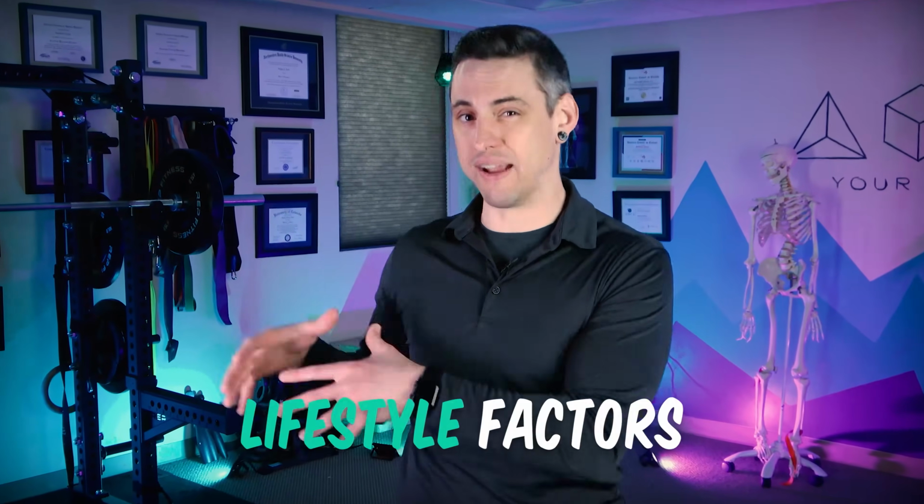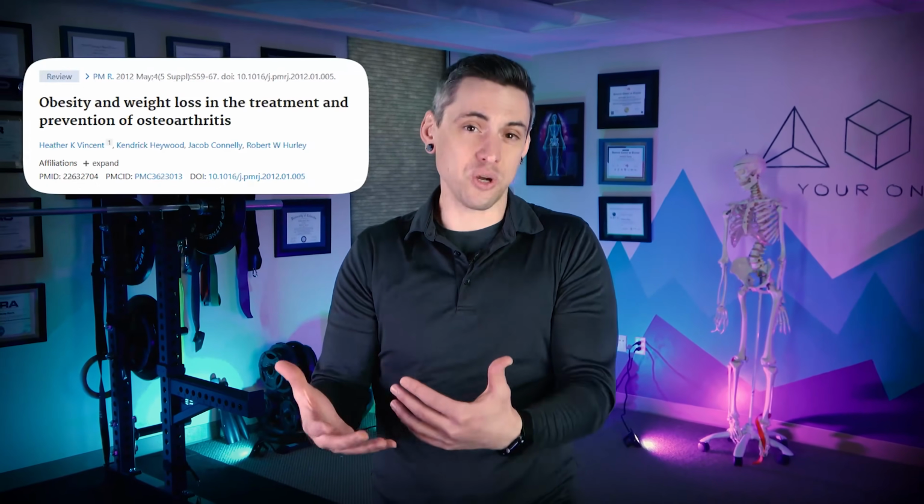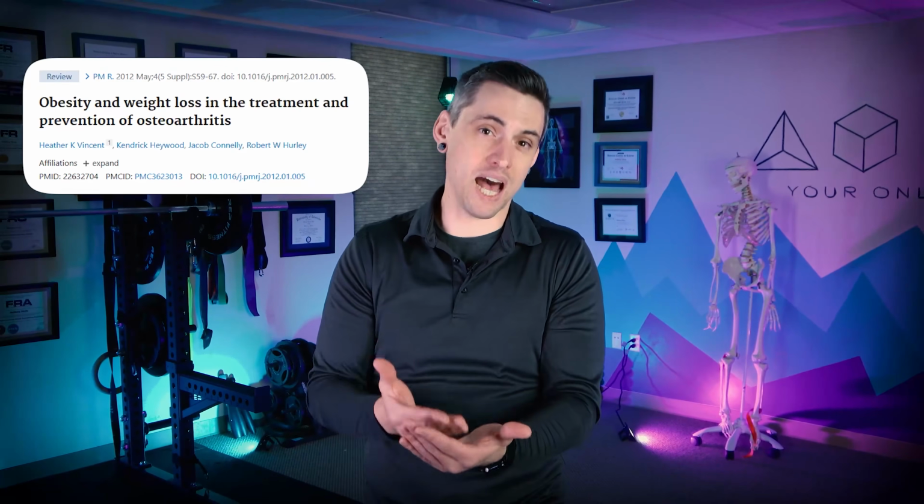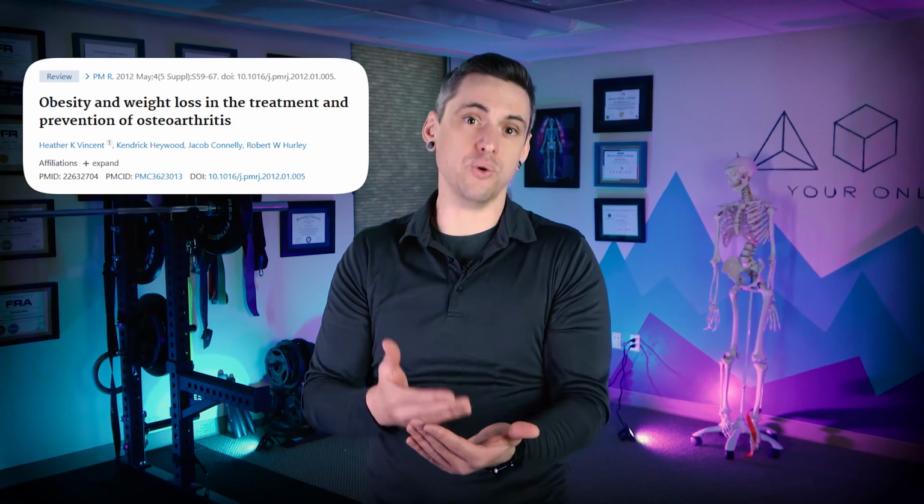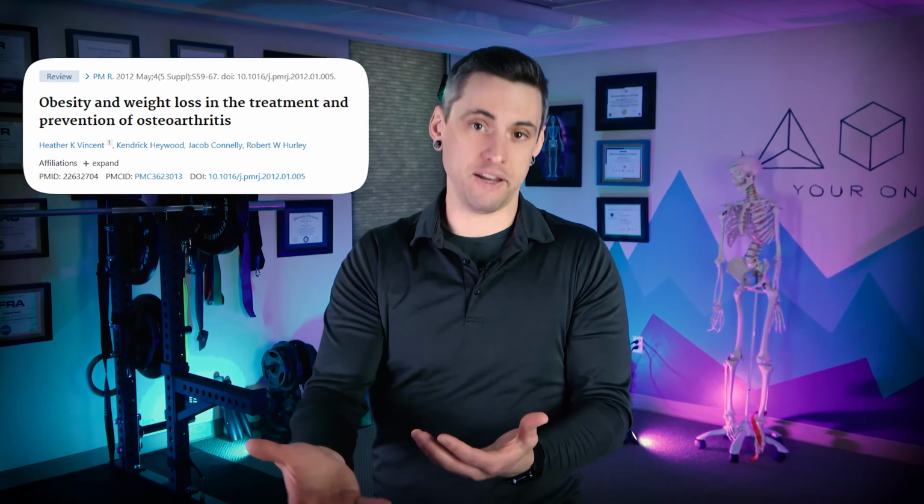Obviously, there's a lot more to it, but you also need to look at lifestyle factors. Now, I know this is not a popular opinion, so we're gonna keep the emotions out of it. Let's just look at the research. But if you are overweight, does that have something to do with back pain? And the research shows us, yes, that should be a high priority for you to improve your body fat percentage.